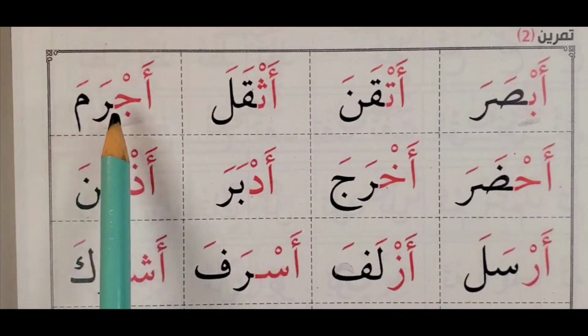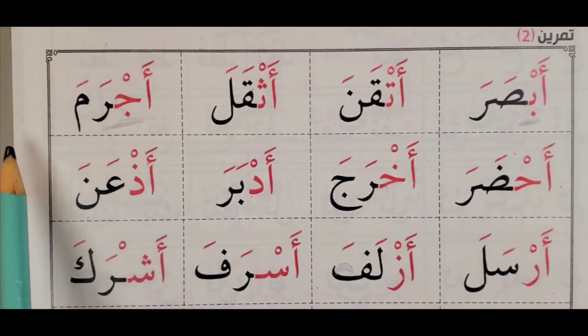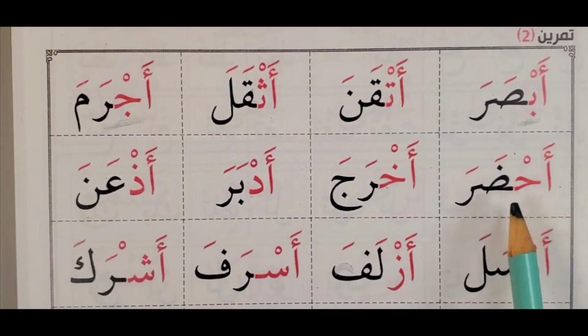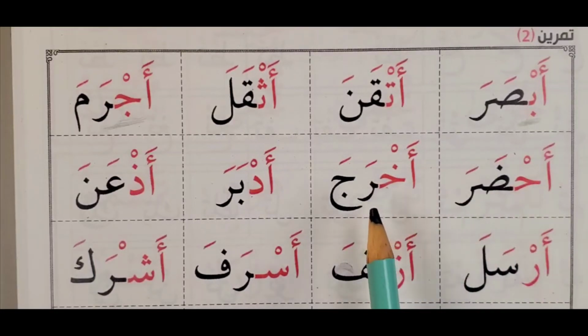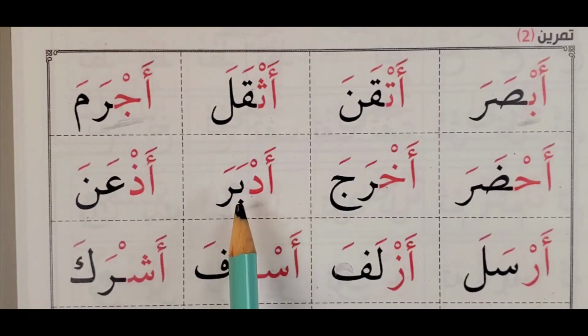أجرم أجرم. Then we have أحضر أحضر. أخرج أخرج. أد أد د. Please underline the dal here. Underline the dal. أدبر أدبر.